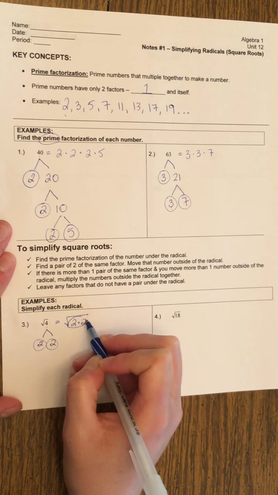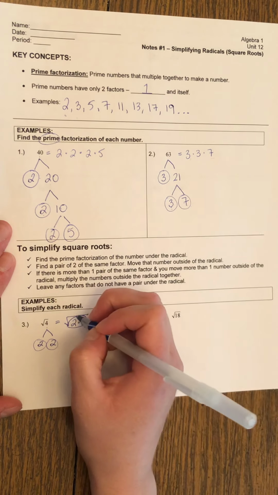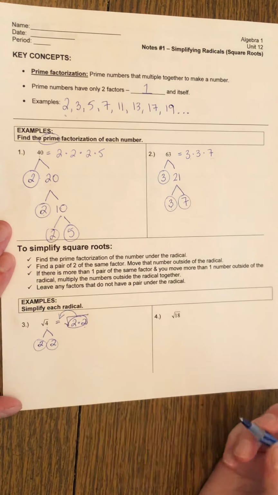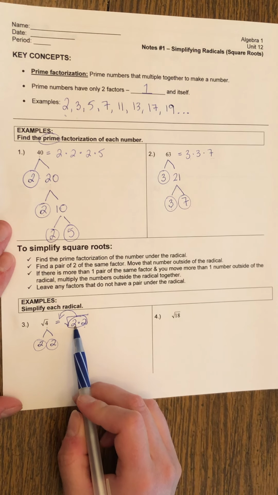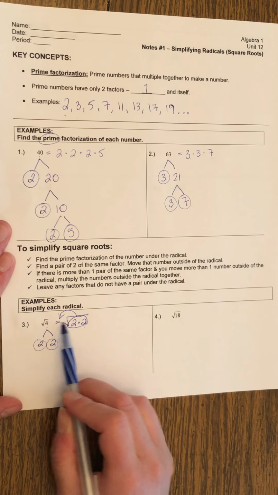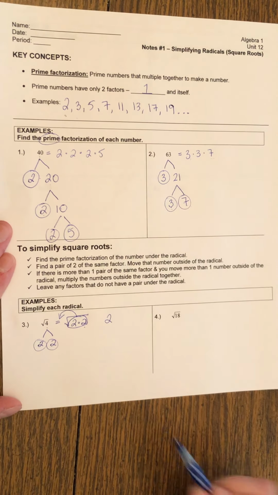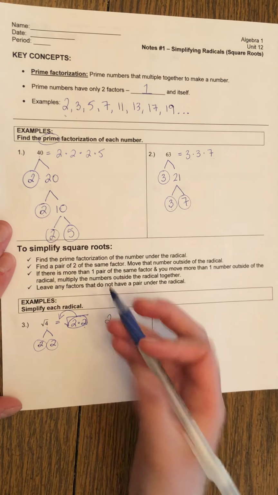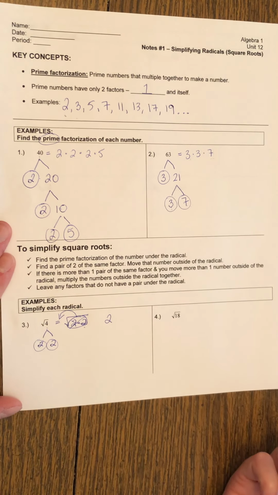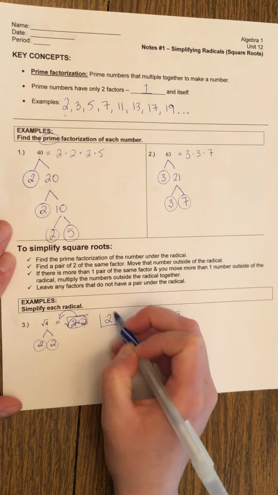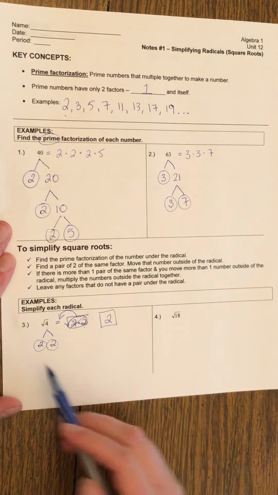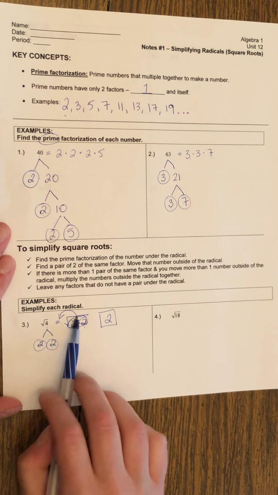So I have 2 2's. In order to simplify this radical, I'm going to move one number of the pair outside the radical. And then because there's no other numbers left here, there's going to be nothing under the radical. So the square root of 4 is 2. Now, we probably already knew that without going through all of this work.